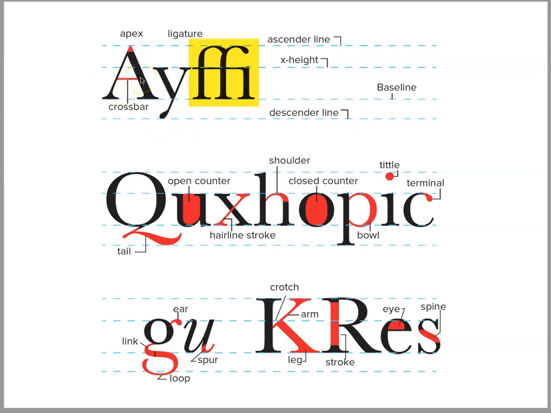This is called the crossbar. The top of this, where the 2 points meet, is called the apex. Down here we have the tail. Q is the most common letter to have a tail, and they're very unique for each different font. When you have two strokes and you have this area that is trapped in between and it doesn't close at the top, it's called an open counter. This is the counter area, and this is an open counter.